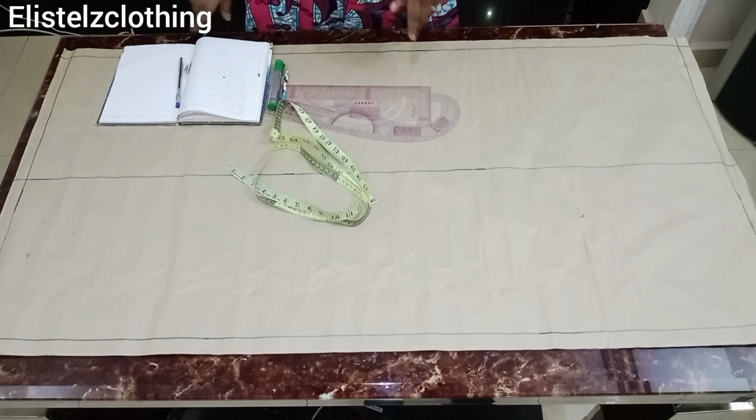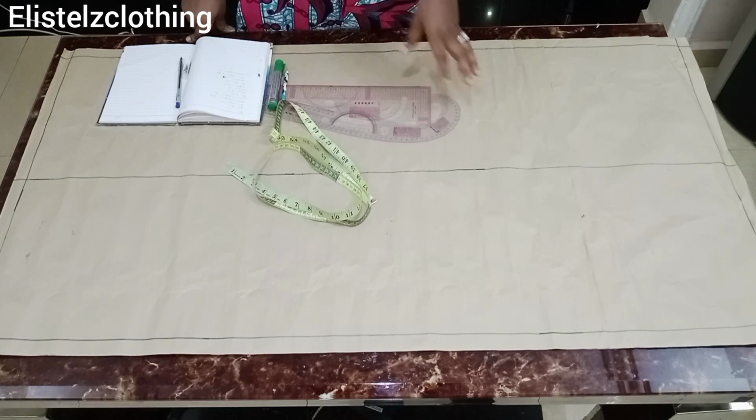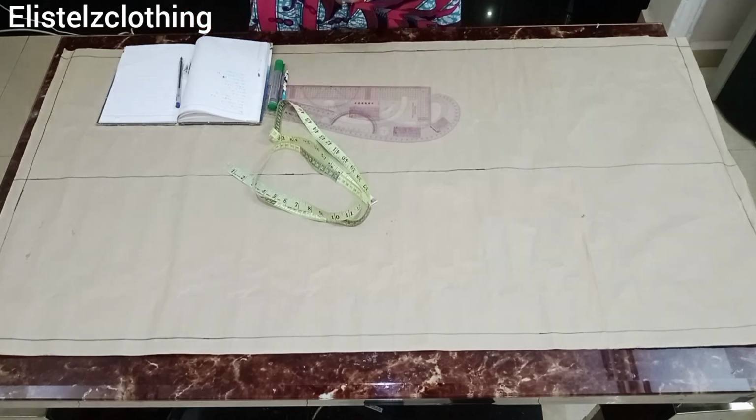Okay, so back to our outline. Now what we have today is how to draft a basic gown. We'll be drafting a basic gown, then we'll also cut it and sew it. All right, so let's proceed.